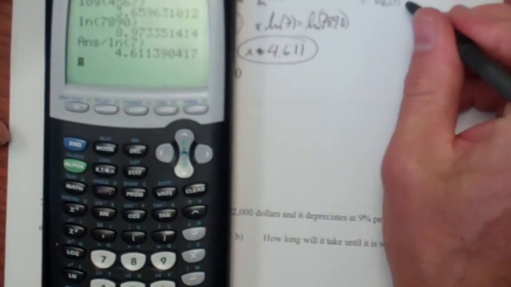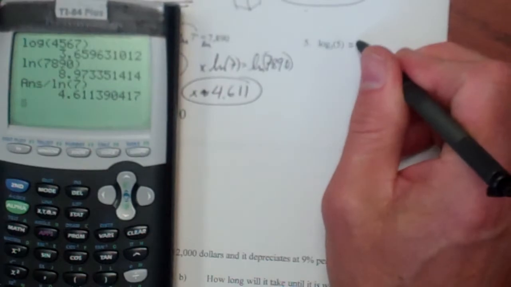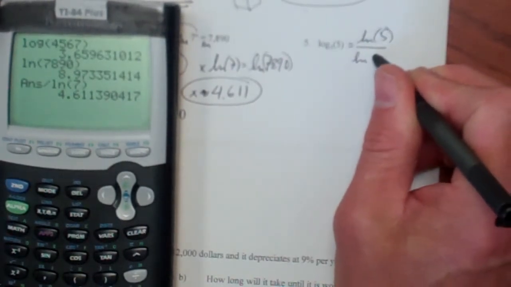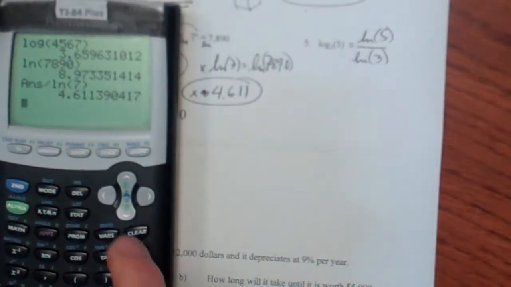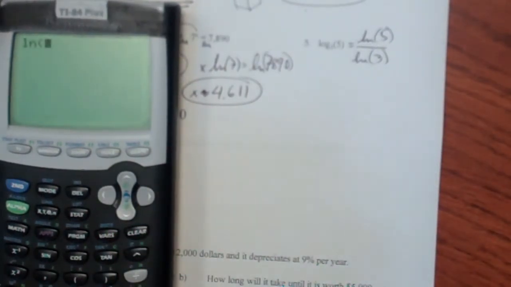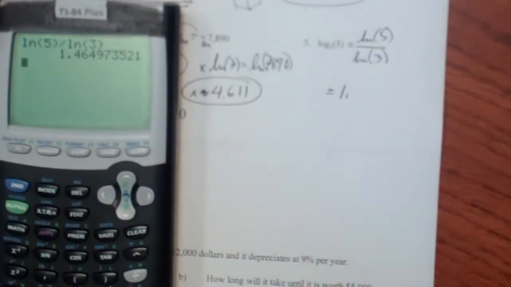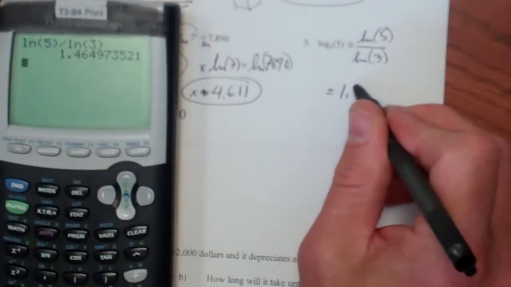Log base 3 of 5. Well, the simple change of base formula is the ln of the top number over the ln of the bottom number. That's the base number 3. ln 5 divided by ln 3, and I get 1.465.